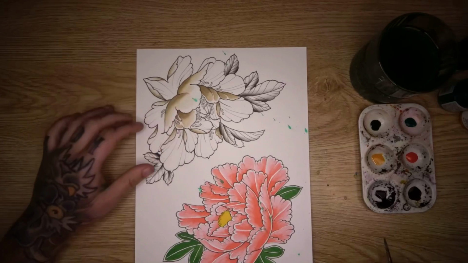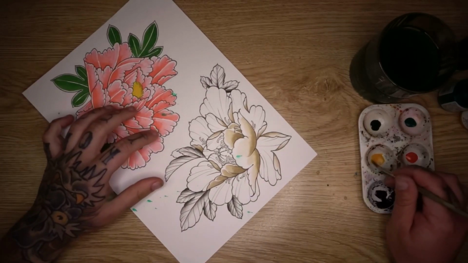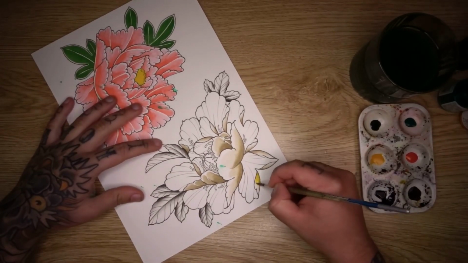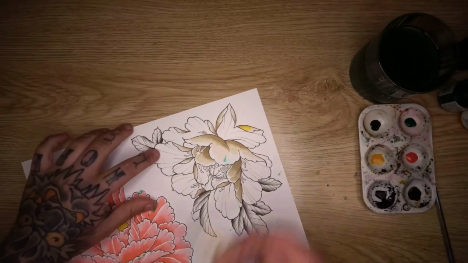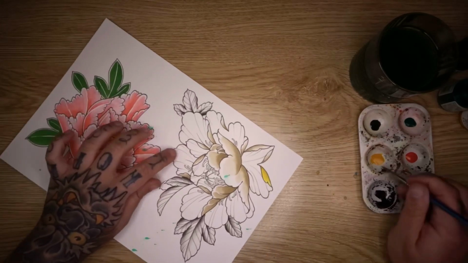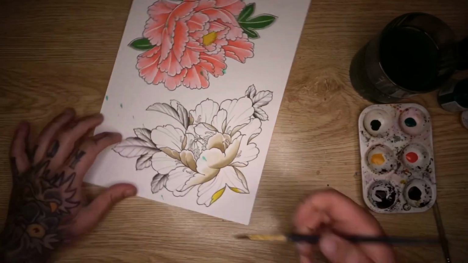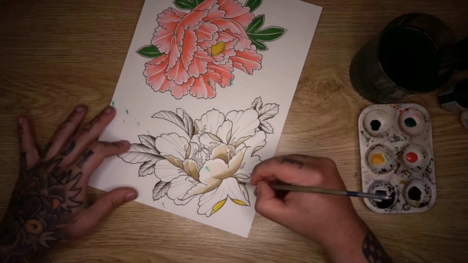Now, once I've got that darker value in there, I'm going to go in over the top of it using my yellow orange azo as our outer color. And as I get towards the edge of the petal, I'll just blend that out to a nice lighter yellow. This way we get a nice transition from a brown or tan sort of color through to a deep yellow and through to a very light yellow towards the edges.